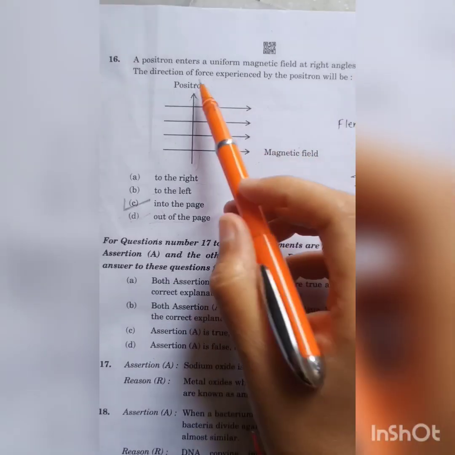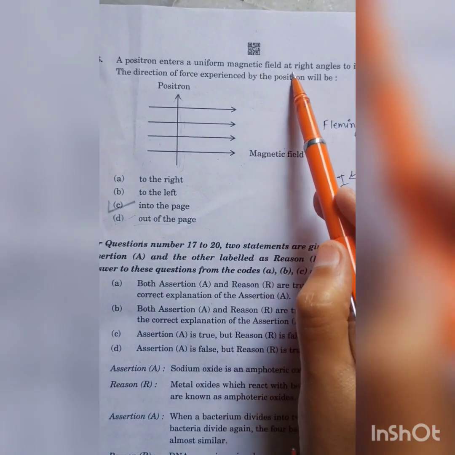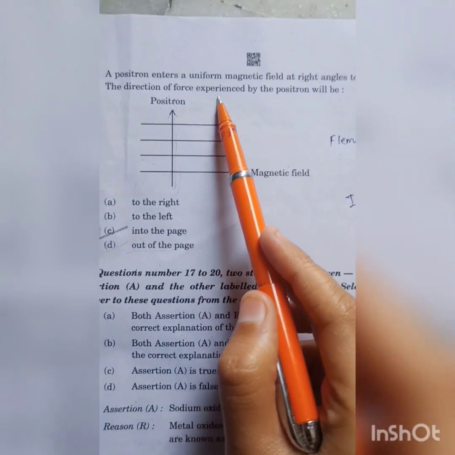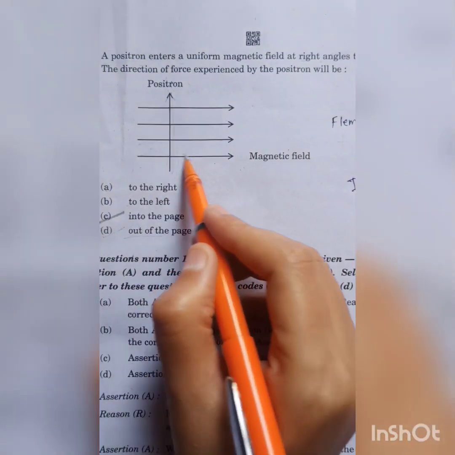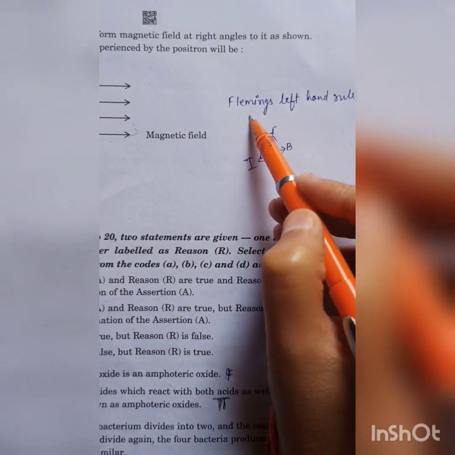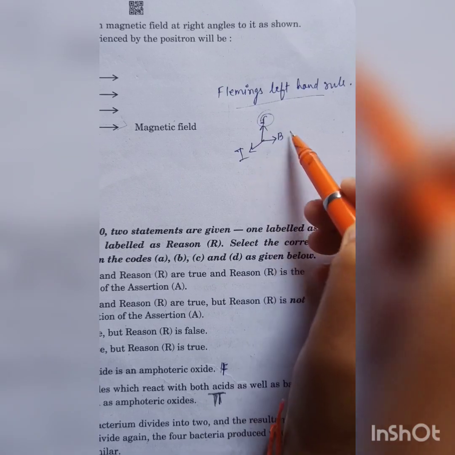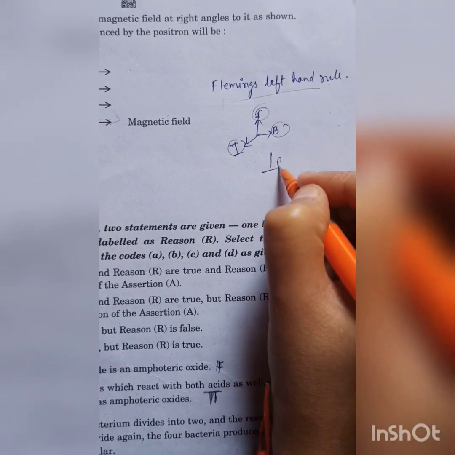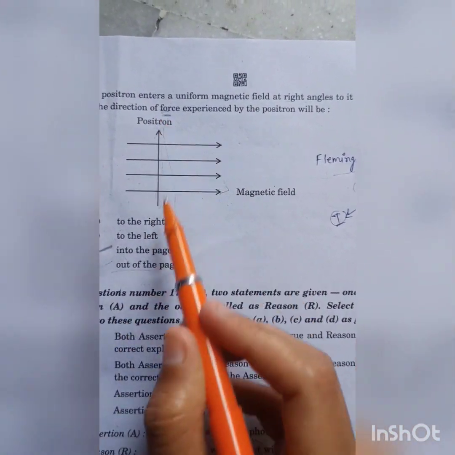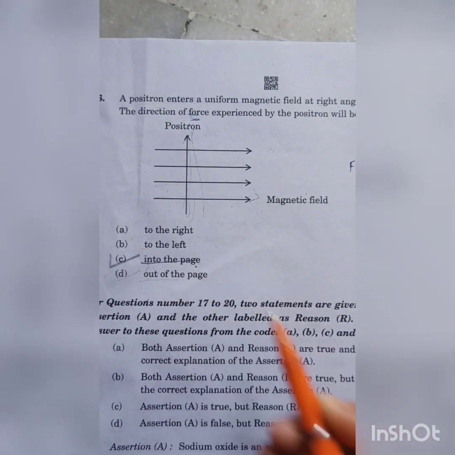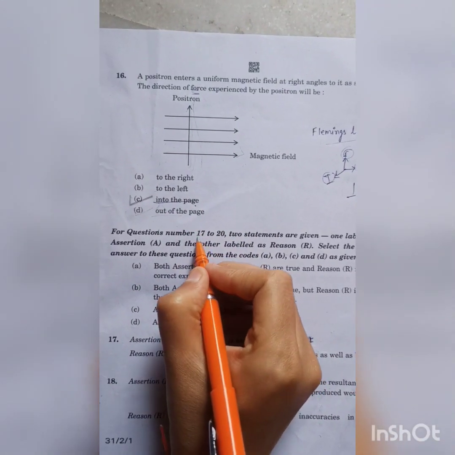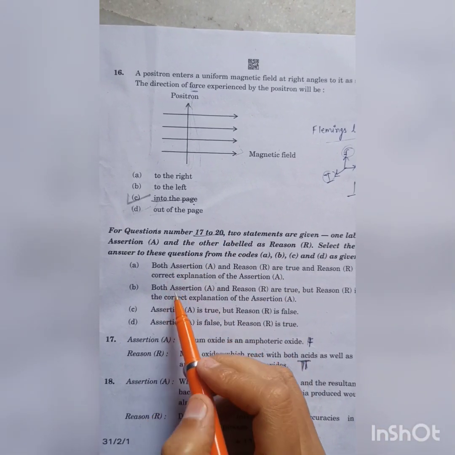And next question is, a positron enters a uniform magnetic field at right angles to it as shown. The direction of force experienced by the positron will be. Positron's direction is upward, magnetic field is this side. And Fleming's left hand rule says that force, magnetic field and current, all these are perpendicular to each other. So answer will be C, into the page. Force will be into the page. And after that, your question number 17 to 20 are assertion reason type.